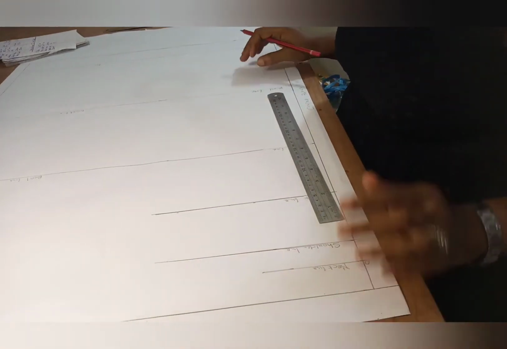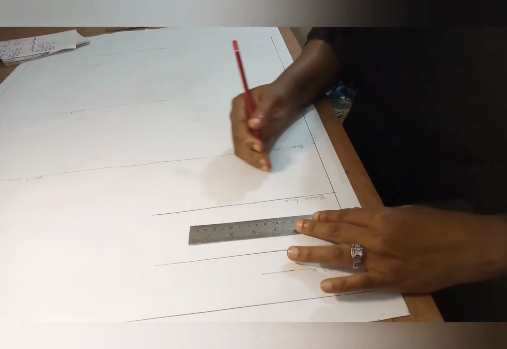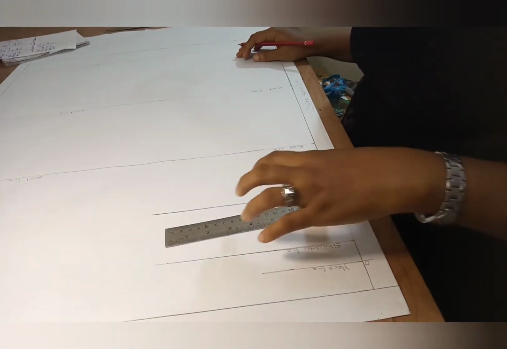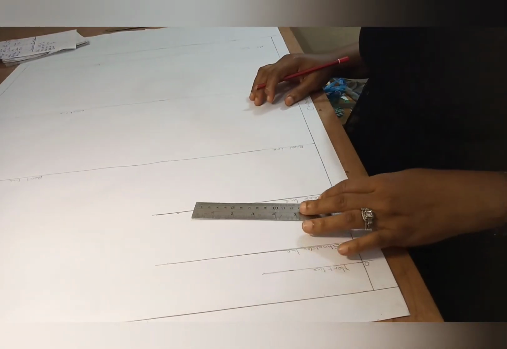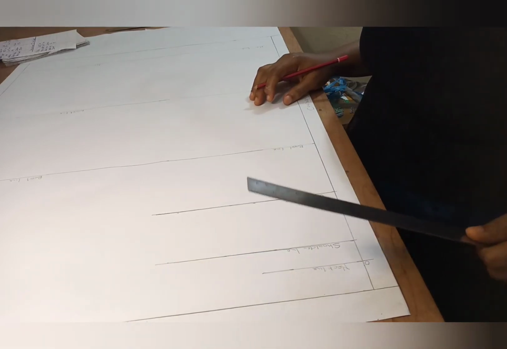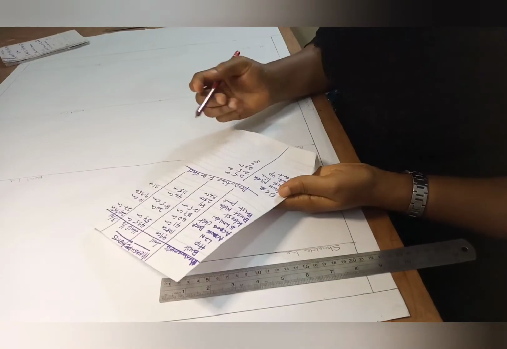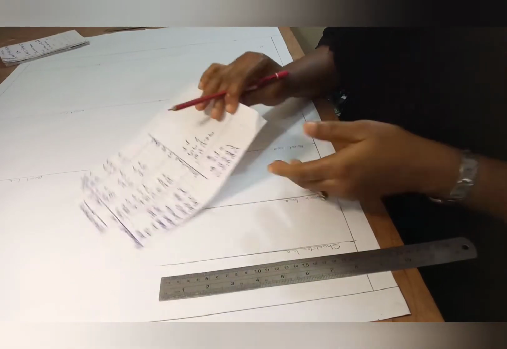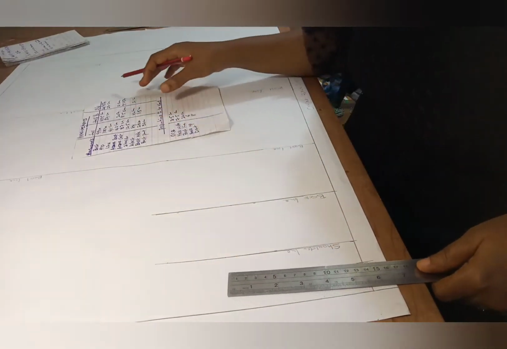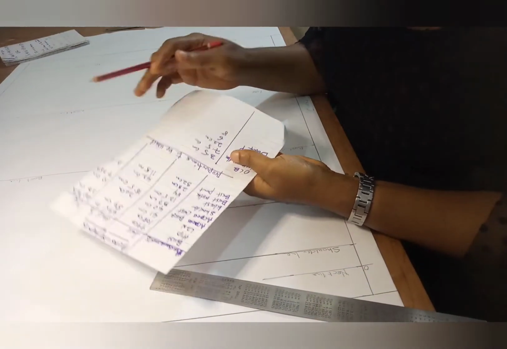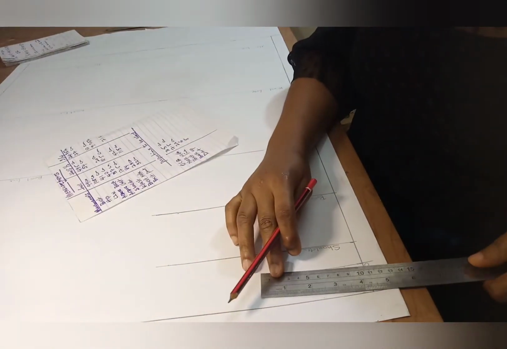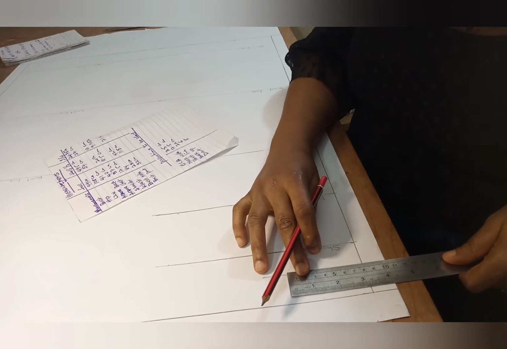So after that, we're going to put the width, the measurements of these lines. The first one, we are going to get our neckline. On our proportion table, our neckline is 7.5 cm. So we'll come here, we input our 7.5 cm on our neckline.